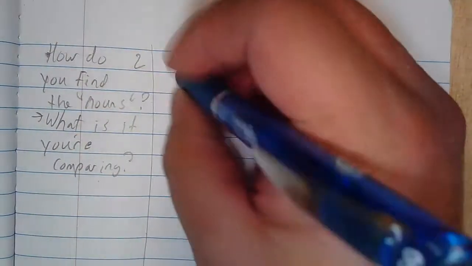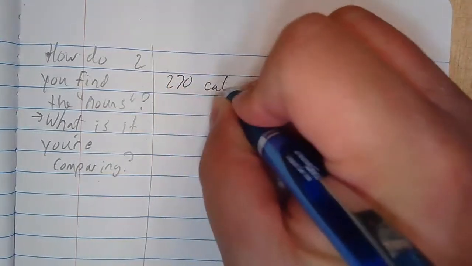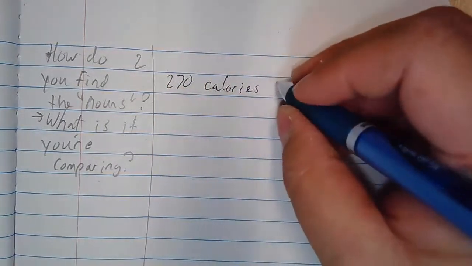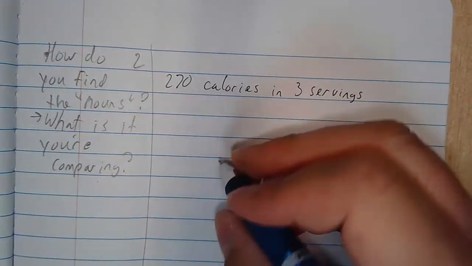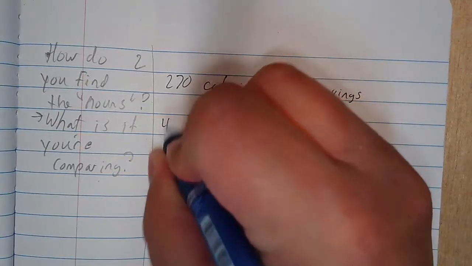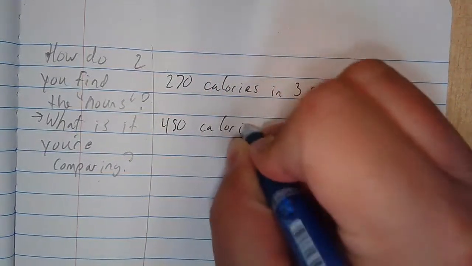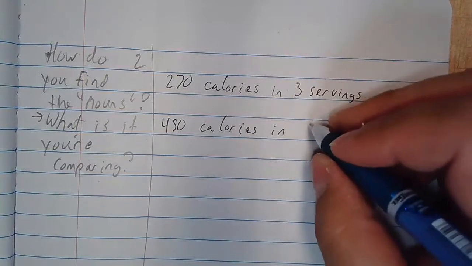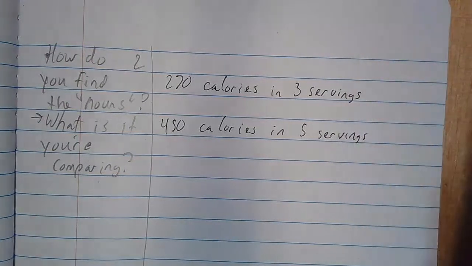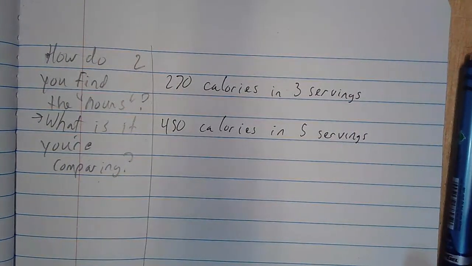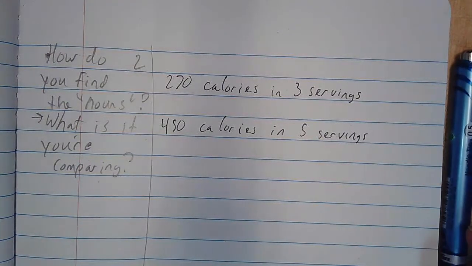All right. I'm going to go ahead and copy this in pen, and you'll see why in just a moment. 270 calories in 3 servings. And then we have 450 calories in 5 servings. Okay. So how do you find the nouns? How do you find that ratio that you're comparing? All right. This may sound crazy, but bear with me.